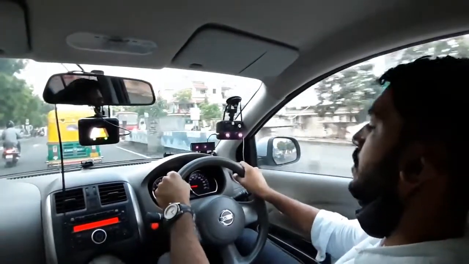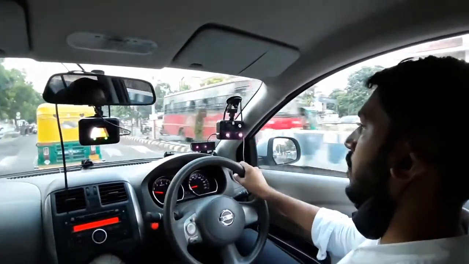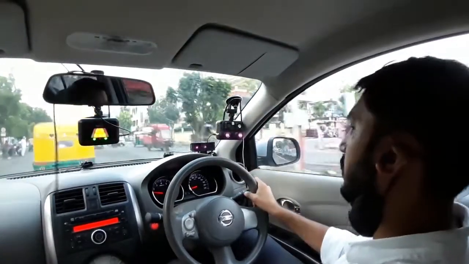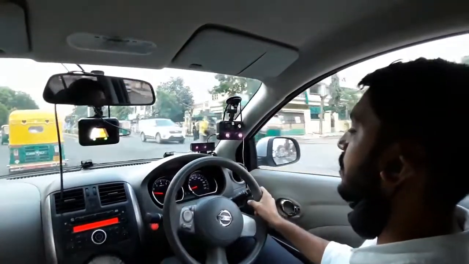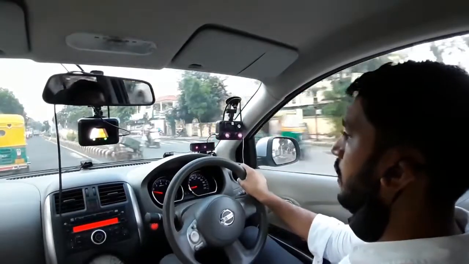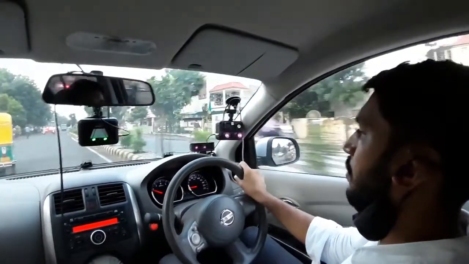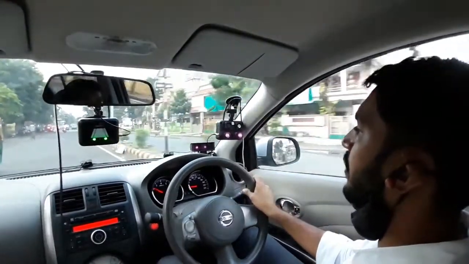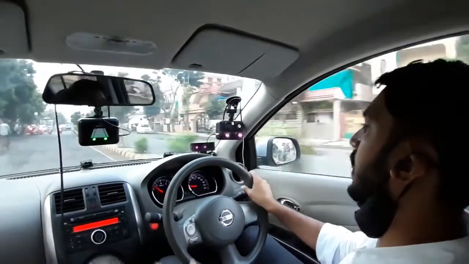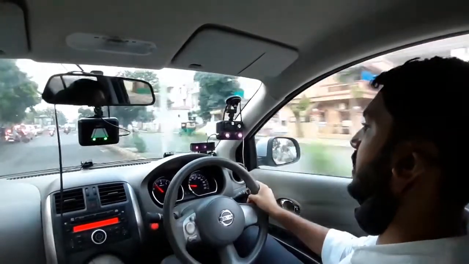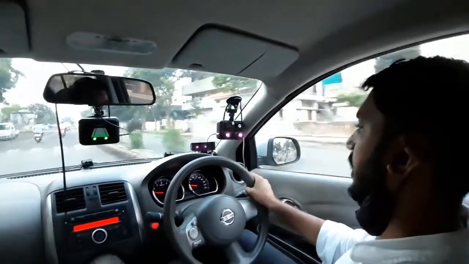This was for the distraction, as I was not getting distracted much during the real driving, so I'm trying to create some scenarios. So you can see here, when I'm not looking at the road for a longer period of time, significant enough to cause a crash, it starts buzzing and gives an alert. So there it is.